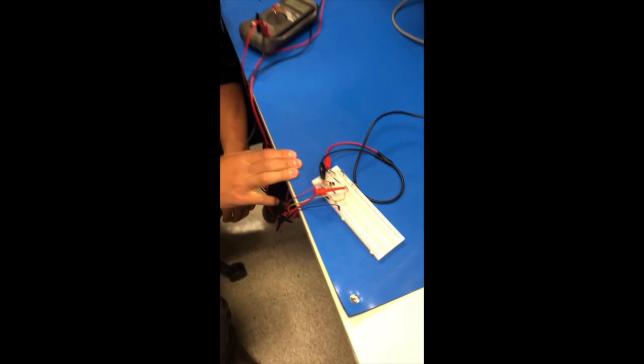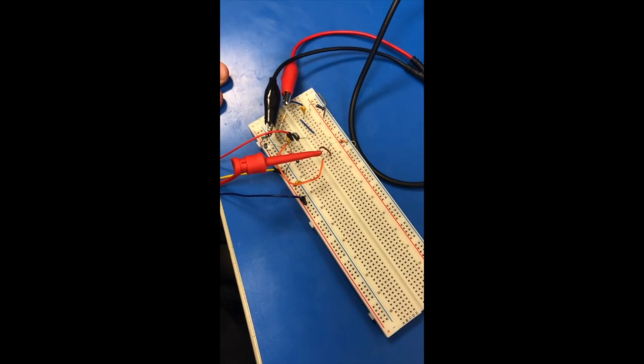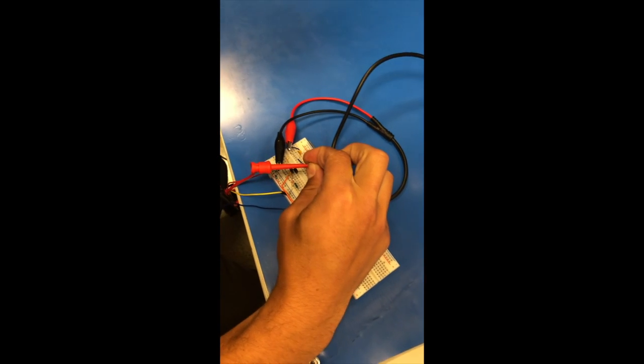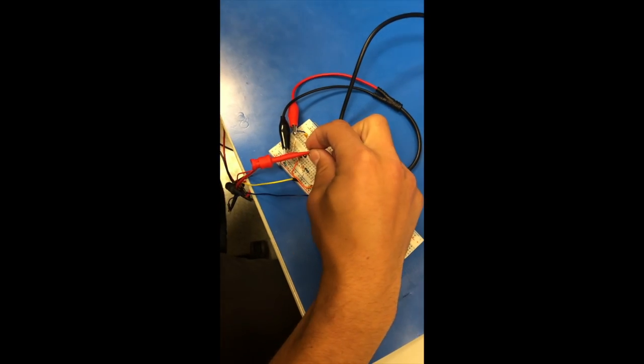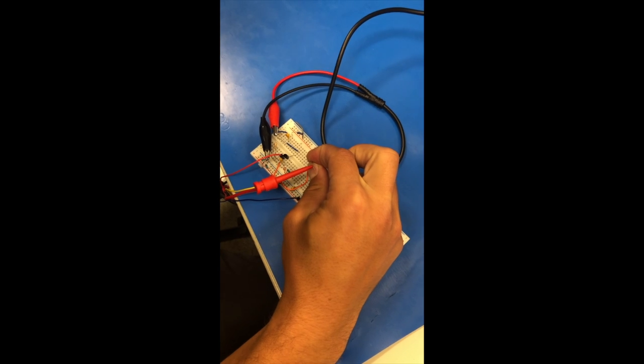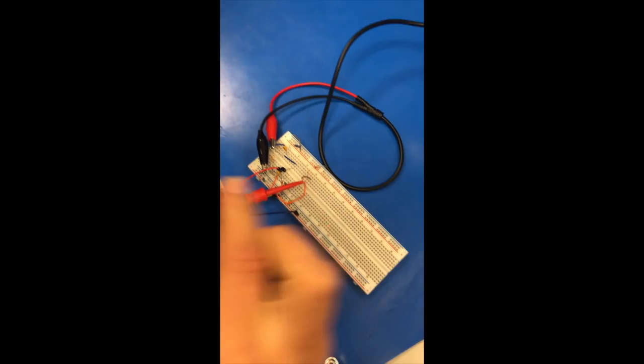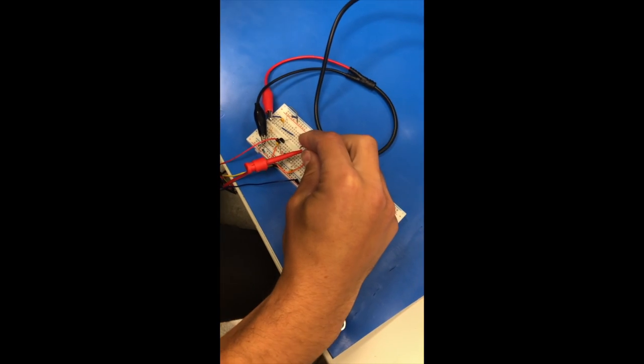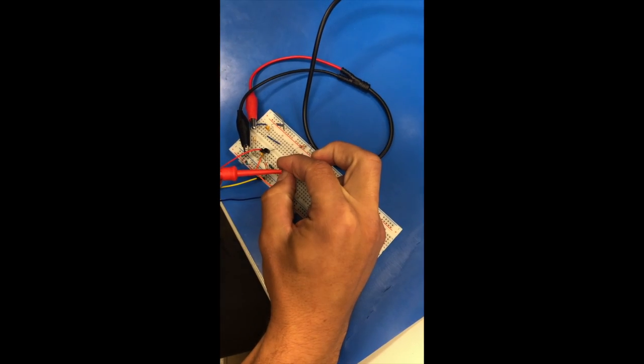Here we have our completed common emitter amplifier, and we have our DC source here, and we're going to measure our bias points. We're going to start at the base, where we get close to 8 volts. Then we're going to go to our collector. We get 15 volts. Now for our emitter, where we get 6.8.